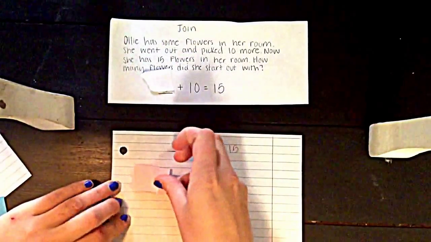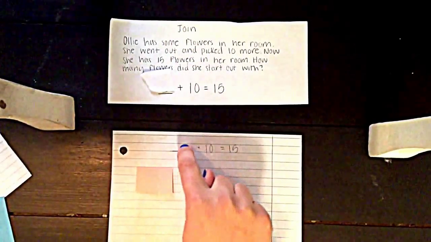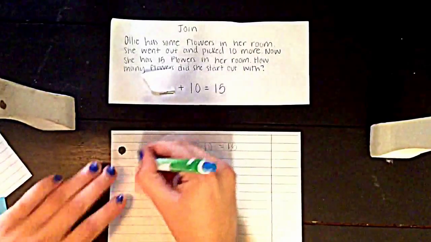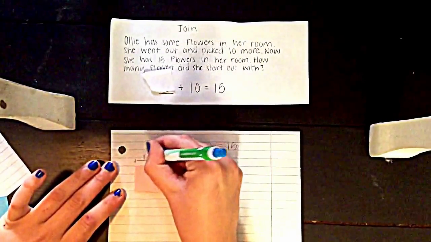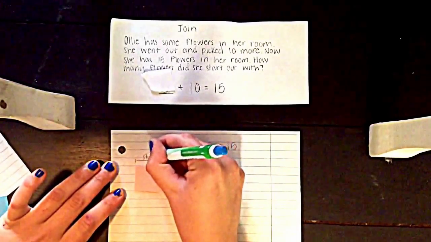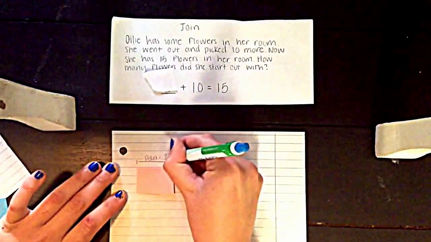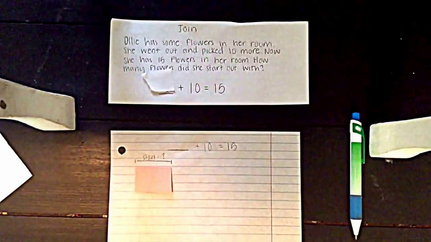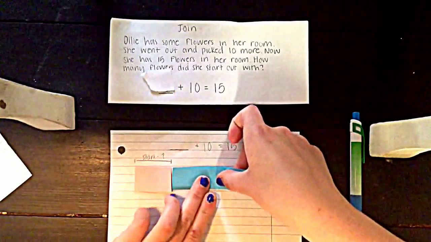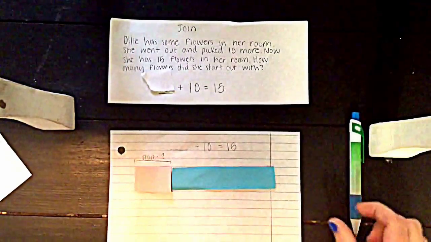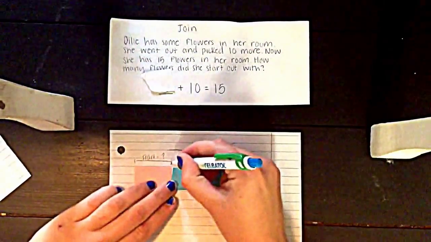So first, we're going to take a strip of paper and represent our start value. Now, if you remember in our story and right here in our equation, we don't know our start value yet. So I'm just going to label it start equals unknown. Next, we add on our change. And I'm representing this with a different color paper. It makes it easier to distinguish the difference.